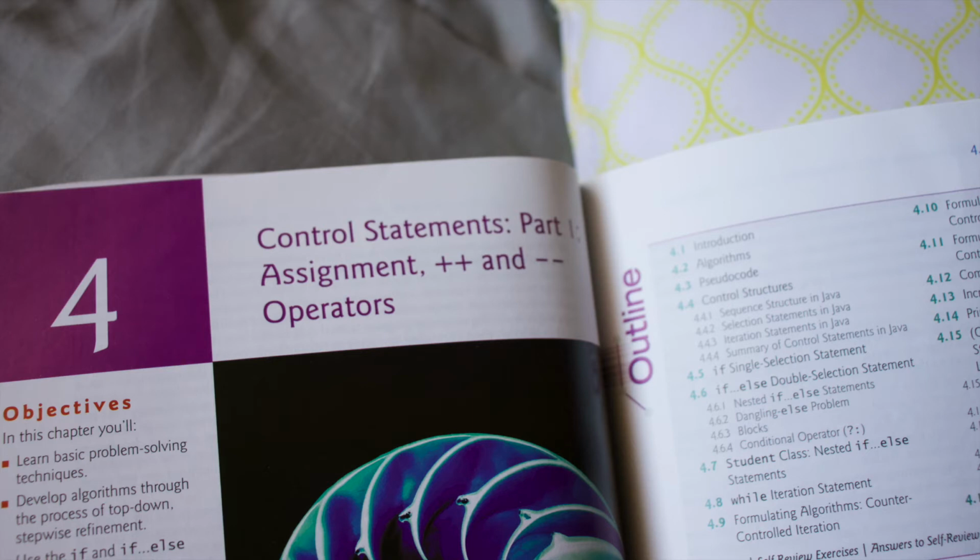Line 16 displays the prompt "Enter grade". Line 17 inputs the grade entered by the user and assigns it to variable grade. Then line 18 adds the new grade entered by the user to the total and assigns the result to total, which replaces its previous value.